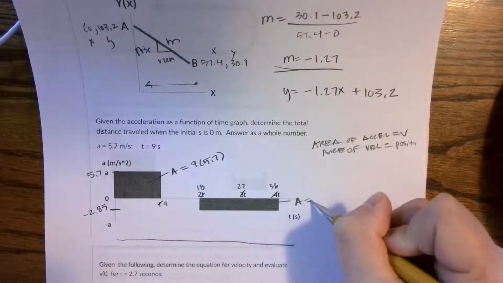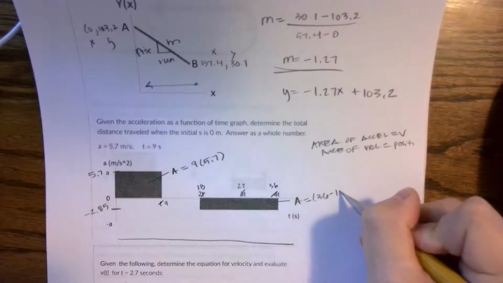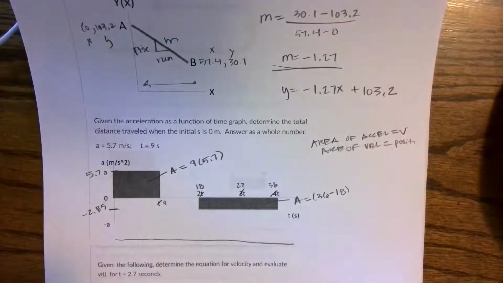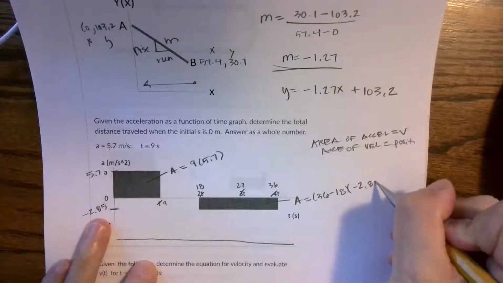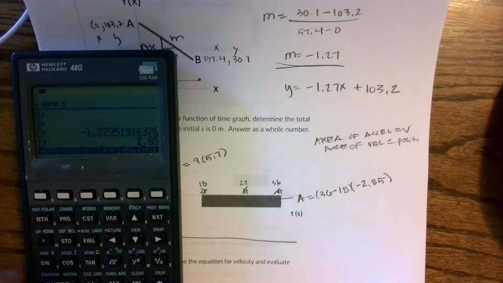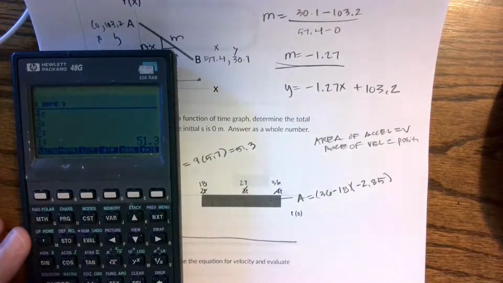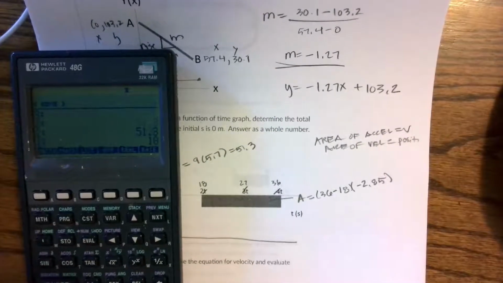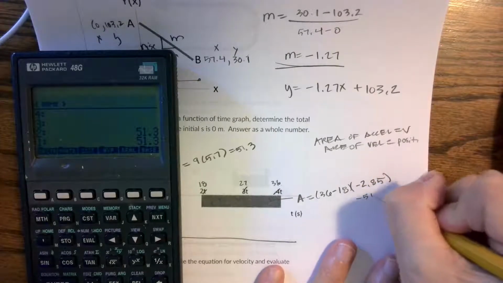Area equals 36 minus 18 times negative 2.85. So we have 9 times 5.7, which is 51.3, and then I have 36 minus 18 times minus 2.85, which is minus 51.3.